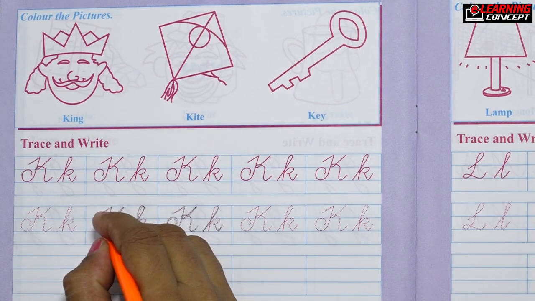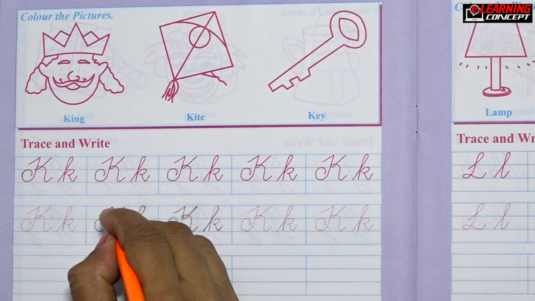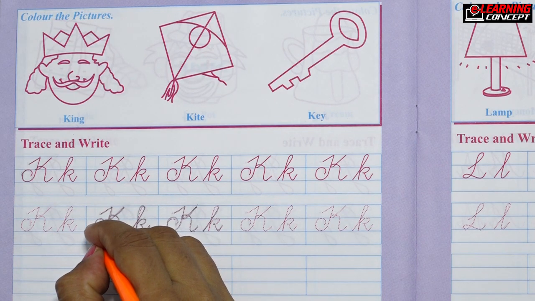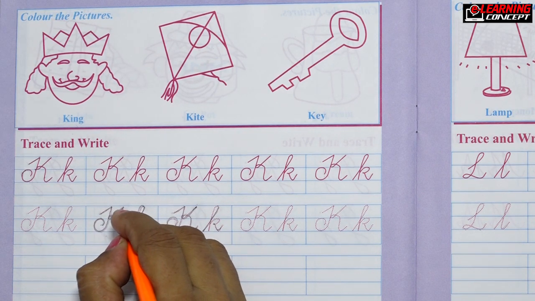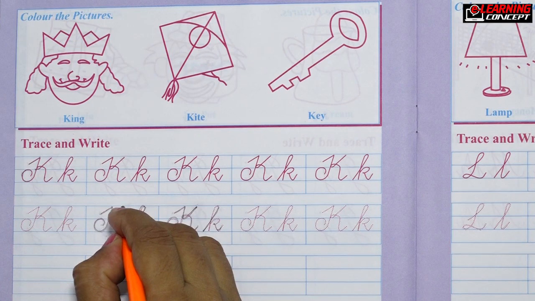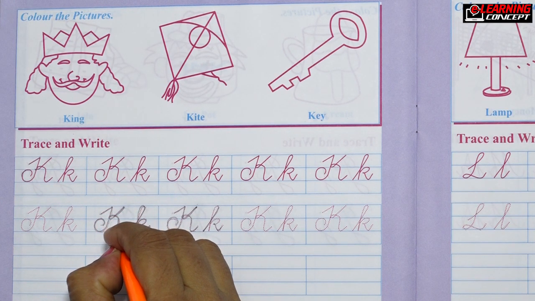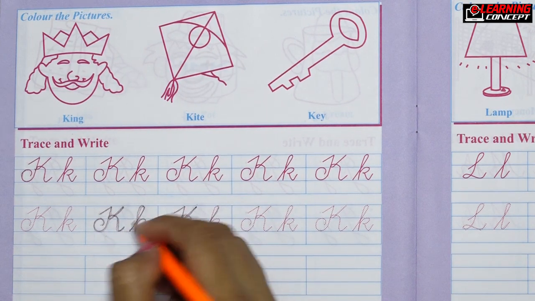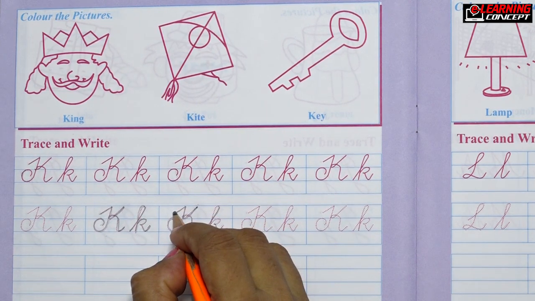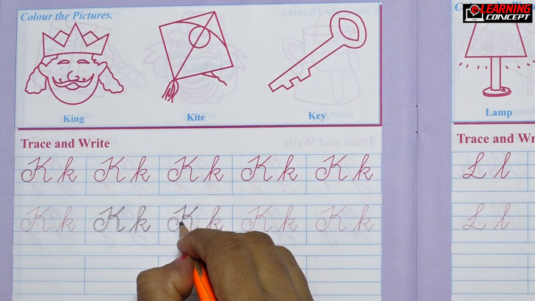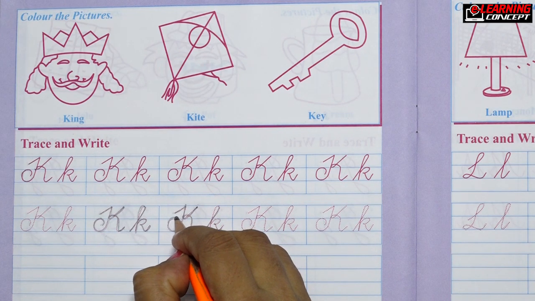Put your pencil, make small slanting line. And first line to go down, third line and third line to turn. And first line to second line and second line to turn, third line. This is capital K.